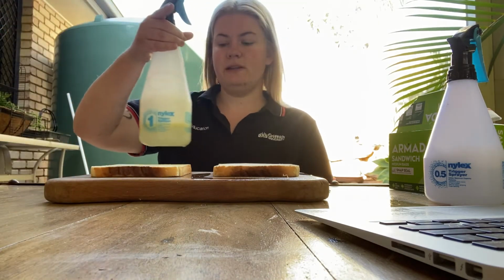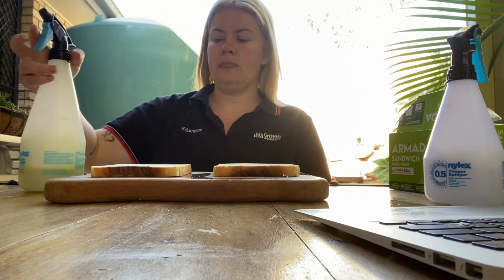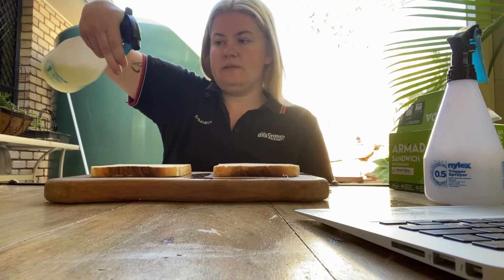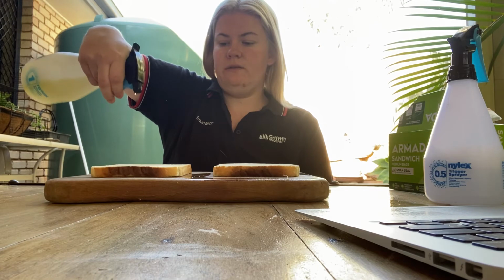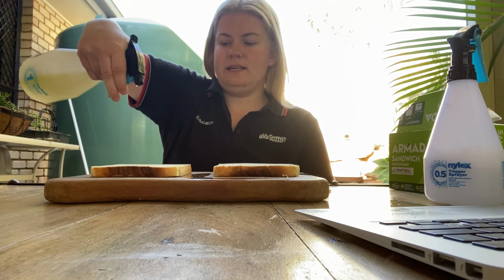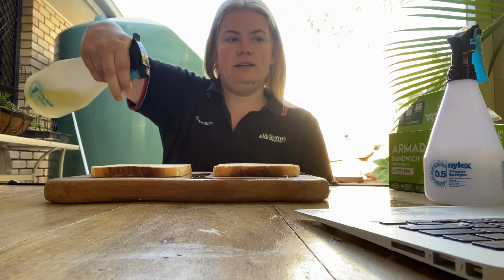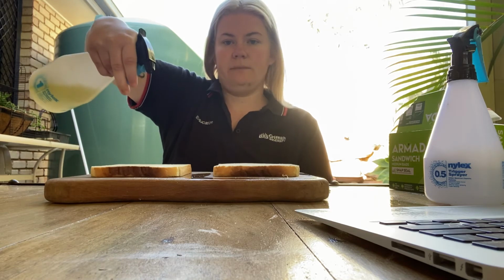So we're going to grab this one. This is our cooking oil one. And I'm going to give it 12 sprays as well. 1, 2, 3, 4, 5, 6, 7, 8, 9, 10, 11, 12.